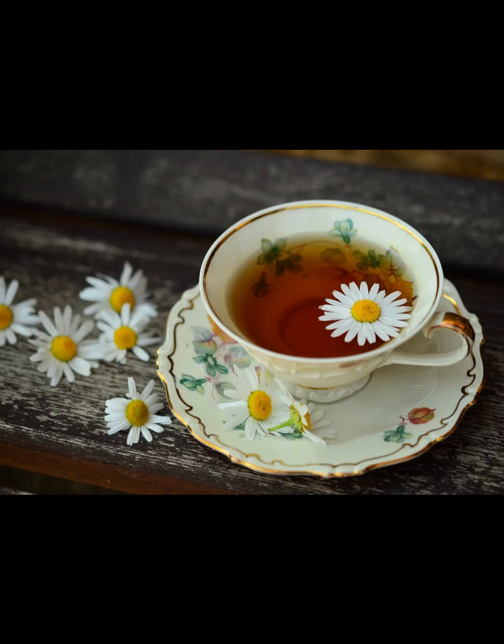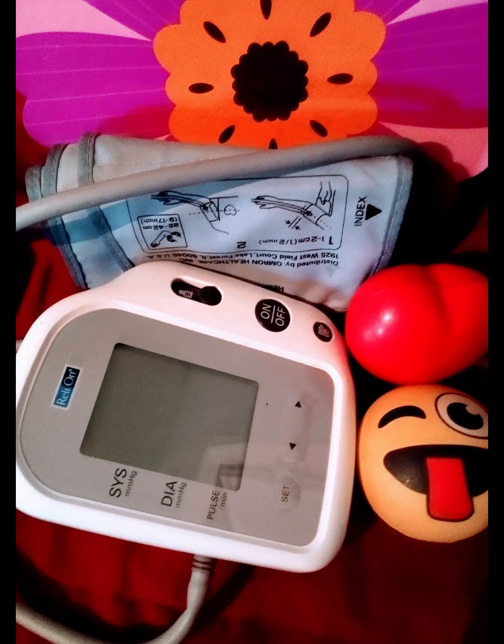Monitoring blood pressure. Regular blood pressure checks are crucial, especially for those with hypertension or risk factors. Home blood pressure monitors are available for self-monitoring. White coat hypertension. Some individuals experience elevated blood pressure only in a medical setting due to anxiety. Ambulatory monitoring may be used to diagnose this condition.